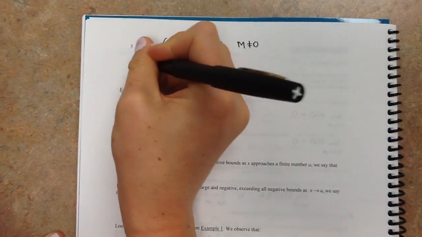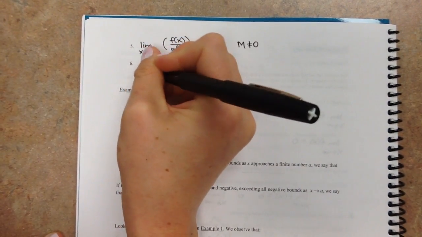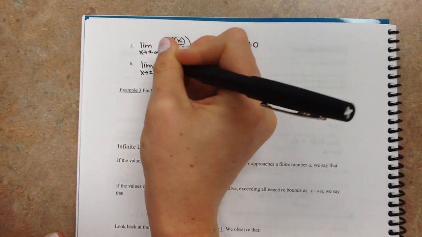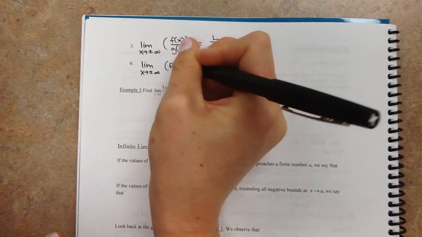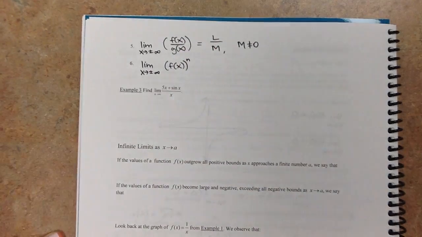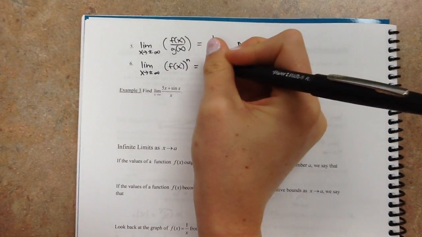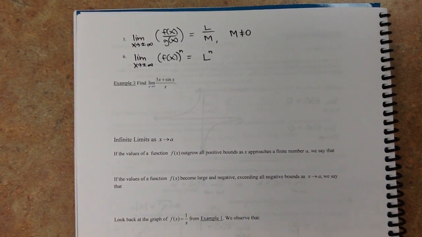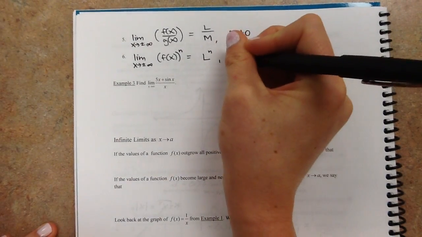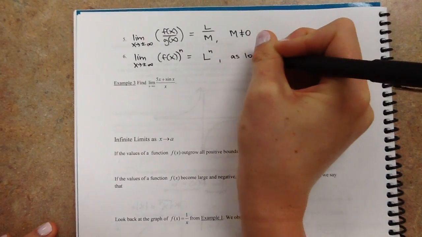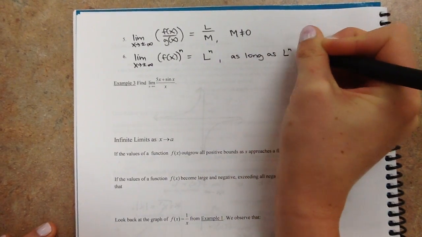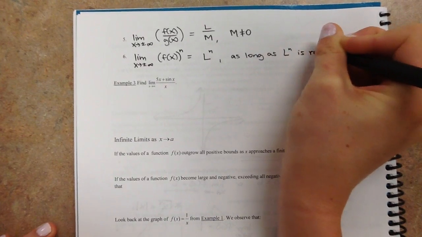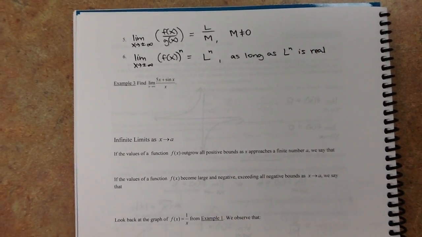And then the very last one that we had, if we take a function and we raise it to a power, let's say n, it's the same as taking the limit and raising it to the power as long as that ends up being a real number. Like you can't take the square root of a negative or something like that. So let's add a little note. As long as the n is real, meaning it's not a complex number or imaginary in any way.